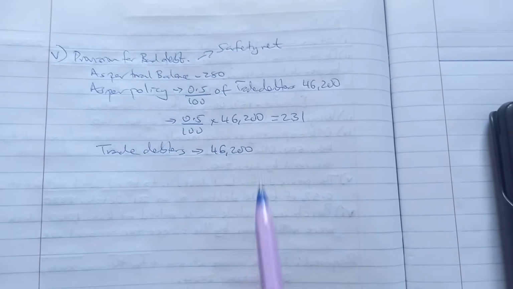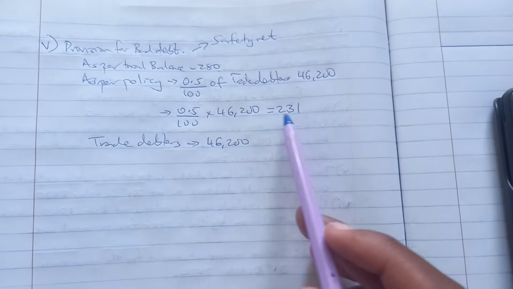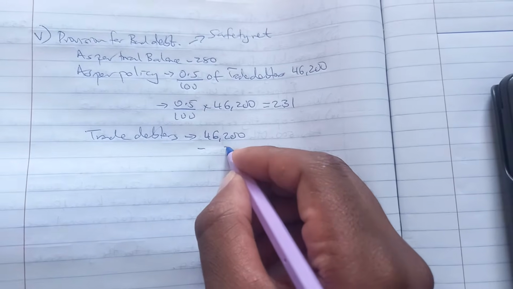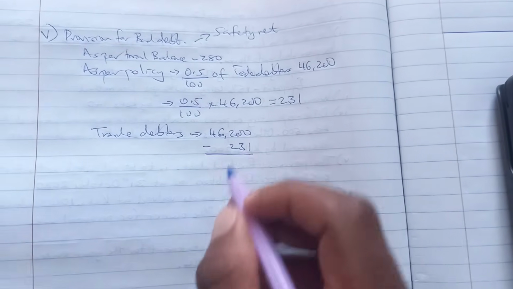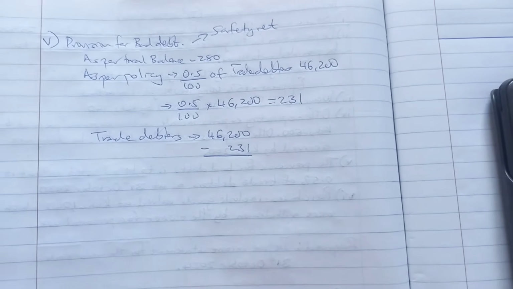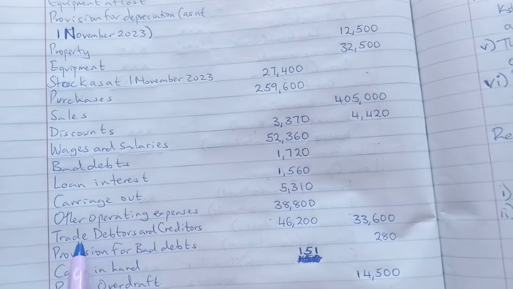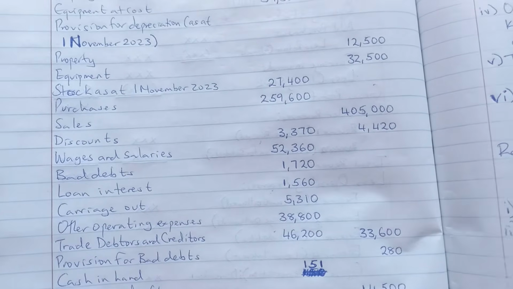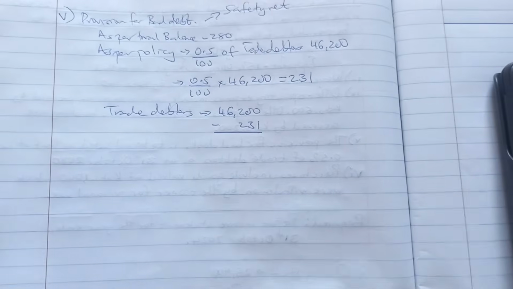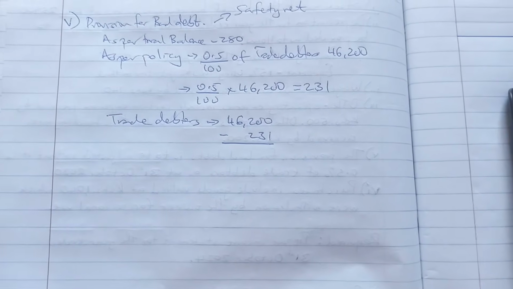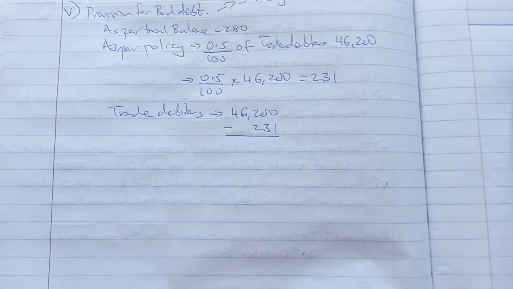Since we are providing for bad debt for 231, we subtract that 231 from the trade debtors in order for us to know now who is that individual whom we have recorded as trade debtor, who we will now ask for our money.